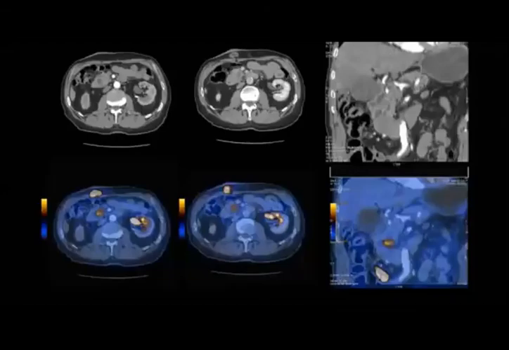Let's shift to another image and see. This male patient has previous cancer, and it was in the bladder. Yeah, bladder cancer. And do you see any abnormality right now?